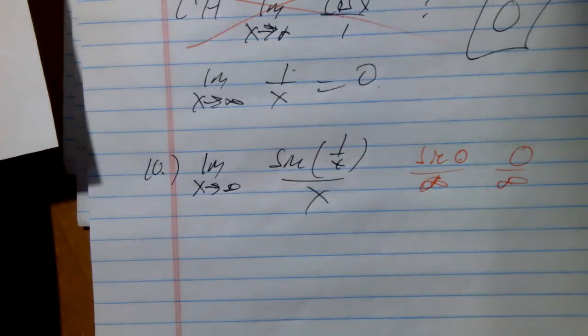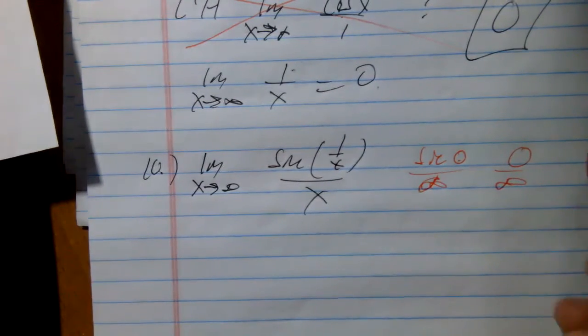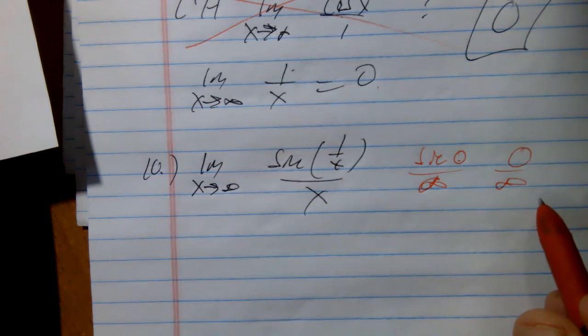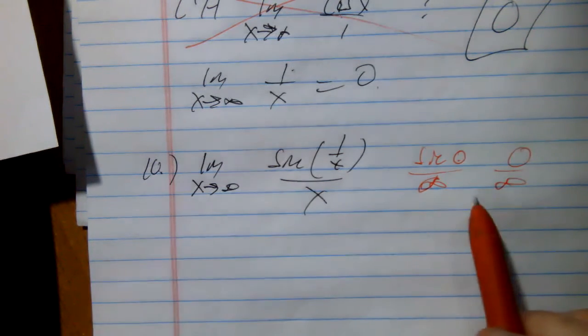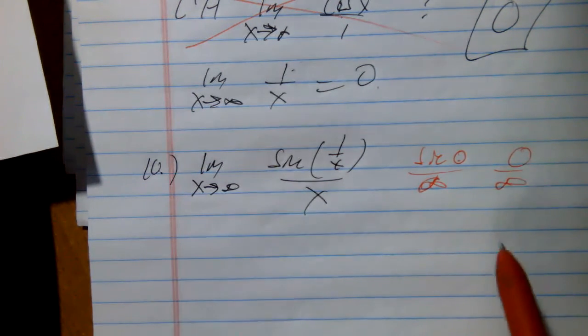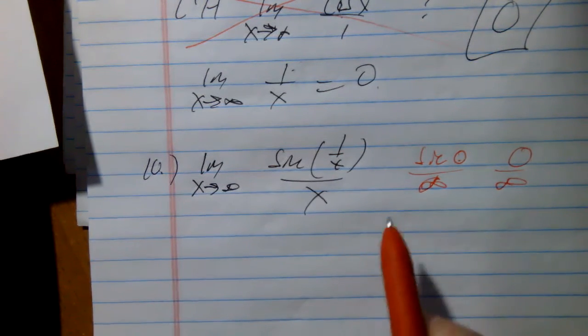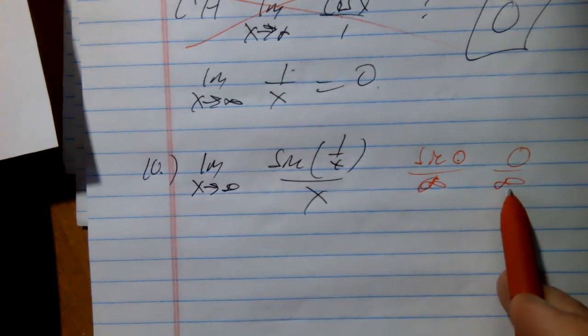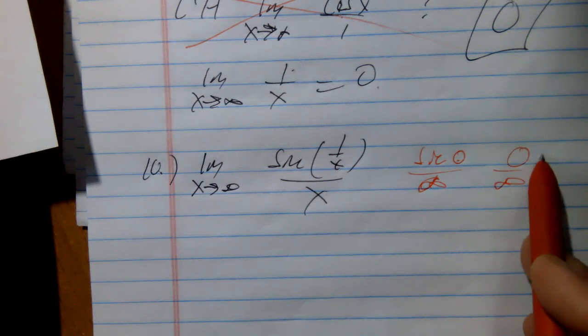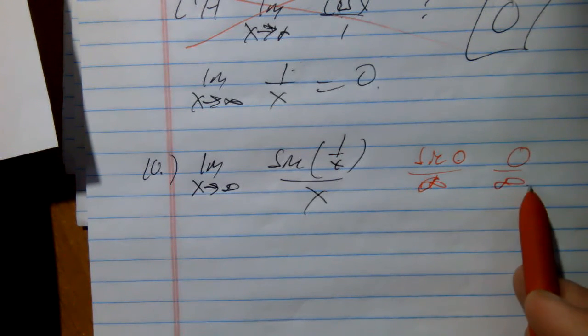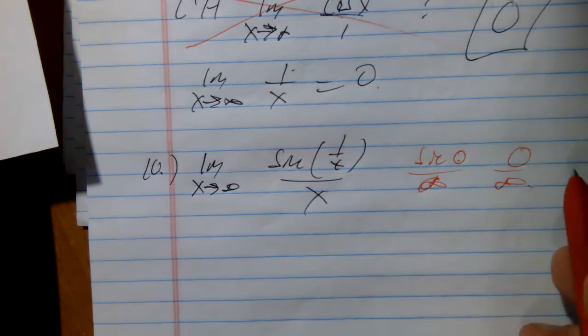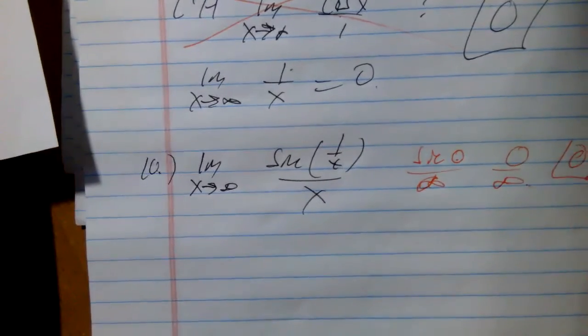But because this is boring, I think the reason why I did this problem is: don't abuse it, right? So I guess what I'm saying is the top is going to 0 and the bottom is going to infinity. This is not an indeterminate form, right? So what is this going to be? Think of it as, yes, the bottom is huge, but the top is 0. What's 0 divided by a non-zero number? Still 0, right? So this is just going to be 0.